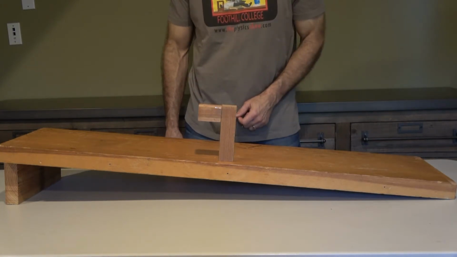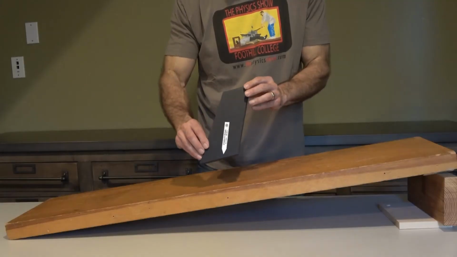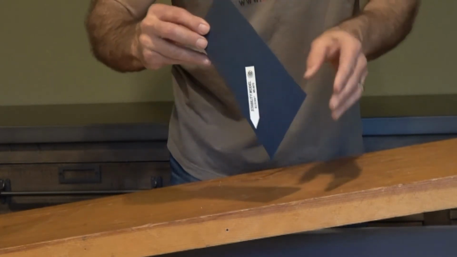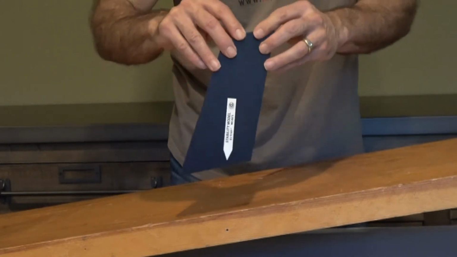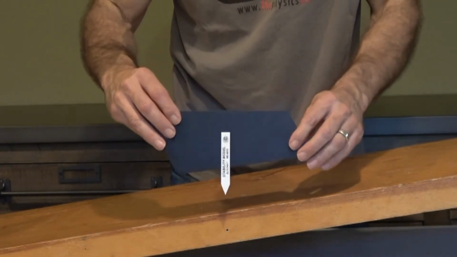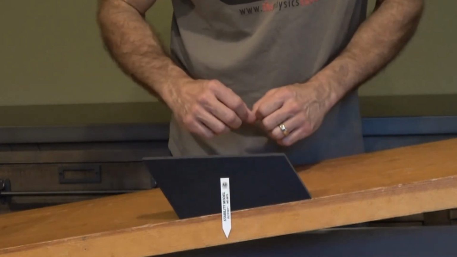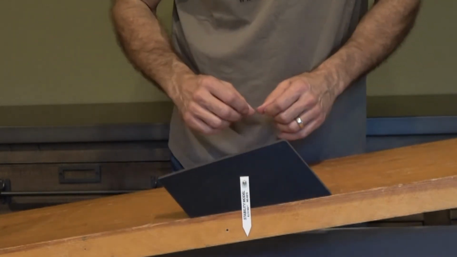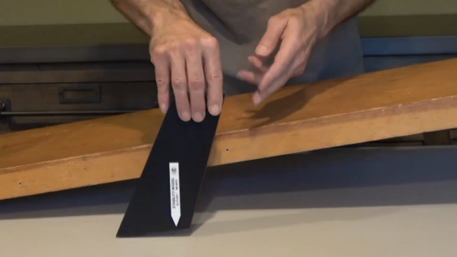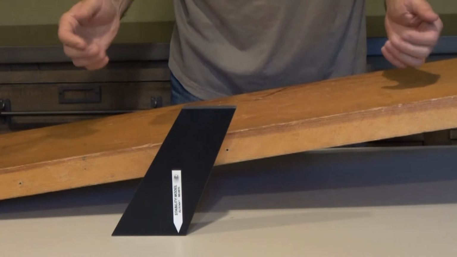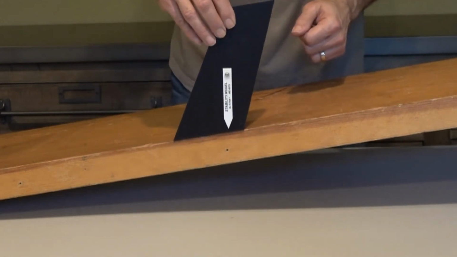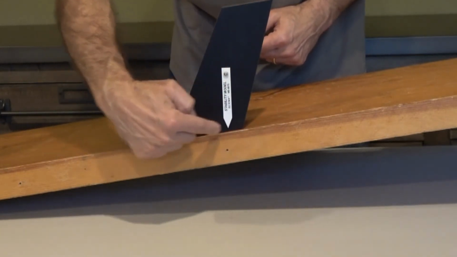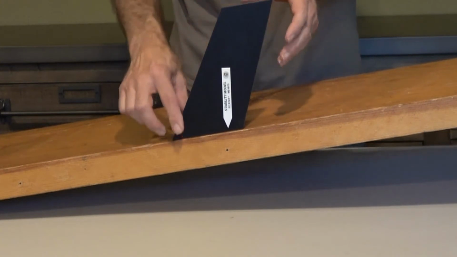Let's take a closer look at why that is. This object has an arrow suspended from its center of mass. Gravity pulls it towards the center of the Earth. Take a close look at where that arrow is with respect to the support base. There's the arrow, and there's the support base, and this object is standing up straight.